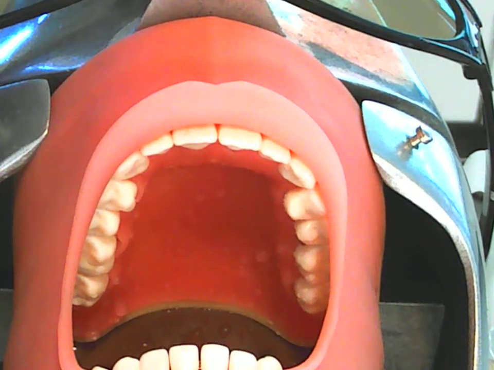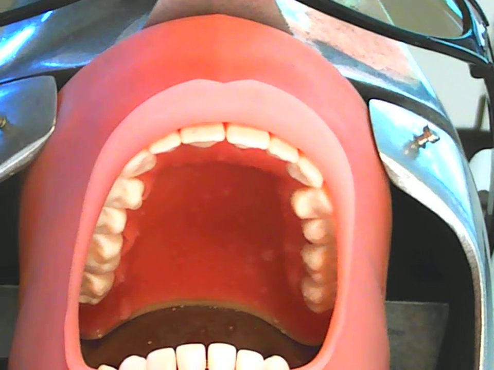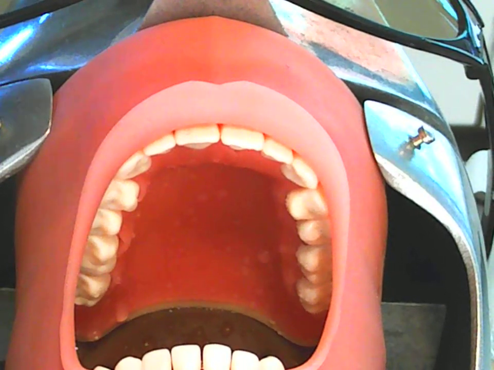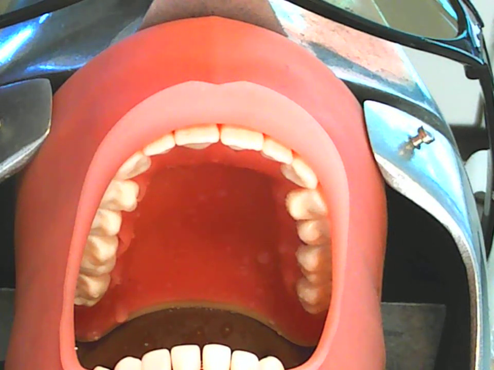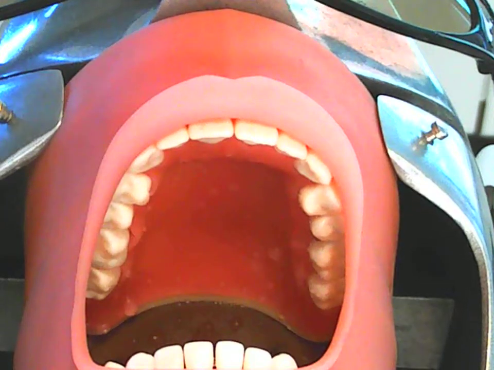I will be demonstrating the application of dental dam for an anterior incisor when the situation is for an endodontic treatment required, or a cervical class, dental dam on a single tooth, number 2-1 only today.